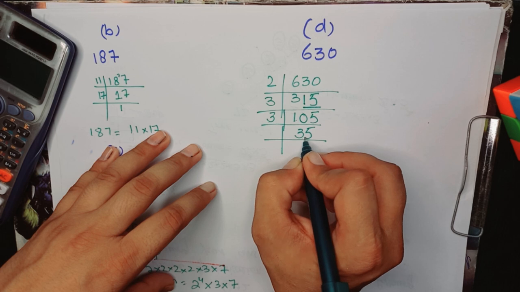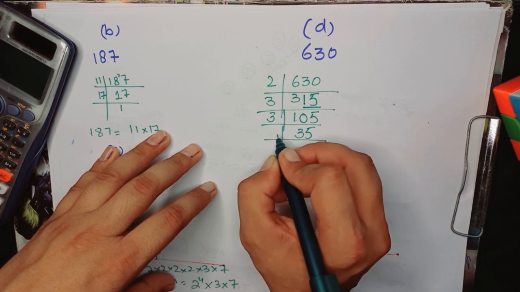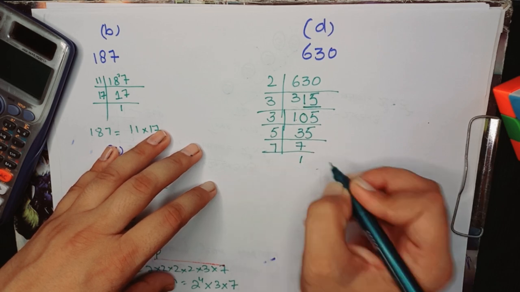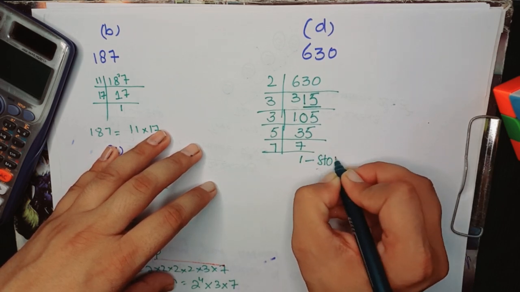Now we try by 5, 6, 7, 8. So we can't do it by 3. So next is 5. So 5 7s are 35 and 7 1s are 7. Now we have to stop.